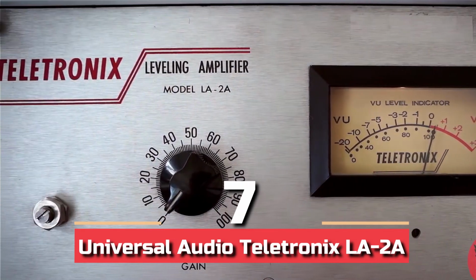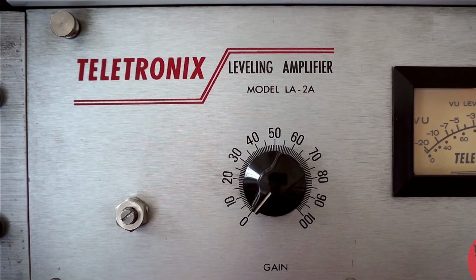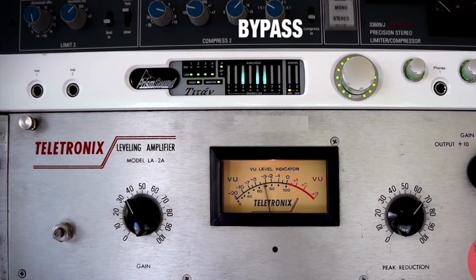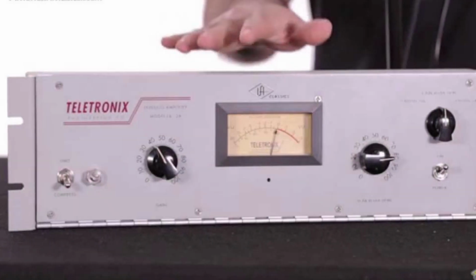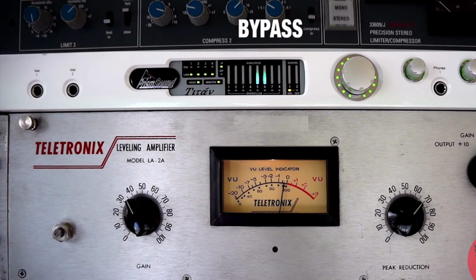7. Universal Audio Teletronix LA2A. We used to be doubters of antique gear in general, especially compressors. We believed that all compressors operated and sounded the same, and that one was all you needed. However, while any compressor may get the job done, some perform better for specific purposes, such as the LA2A for voices.